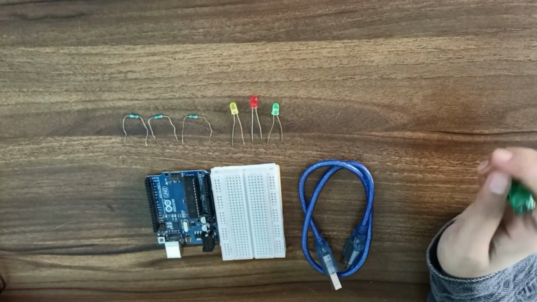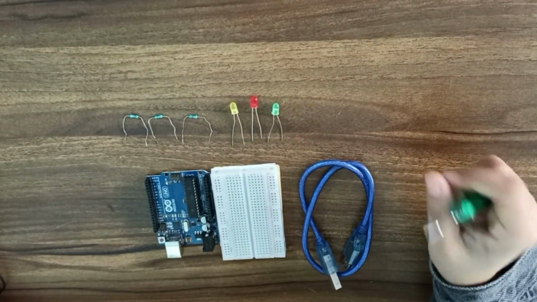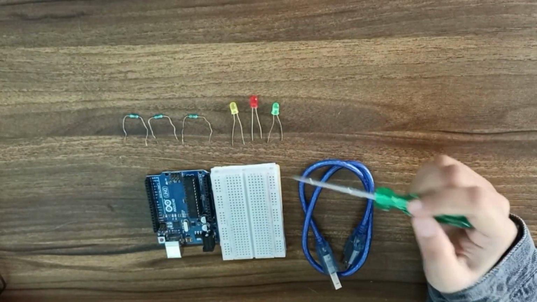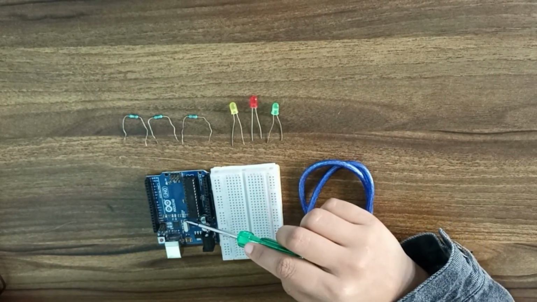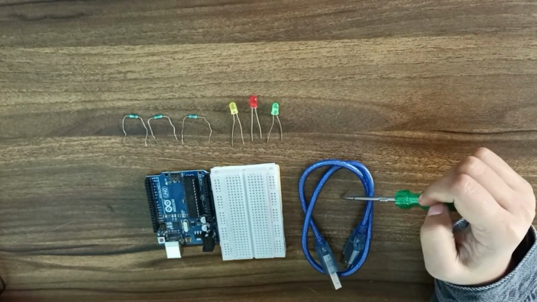Today we are going to make blink LEDs using loops project. Here we require 3 LEDs, 3 1K ohm resistors, 1 Arduino Uno board, a breadboard and a USB cable.